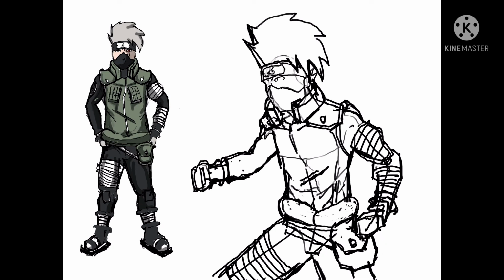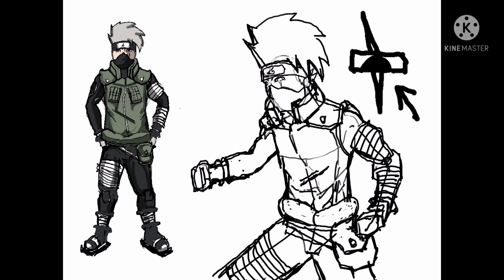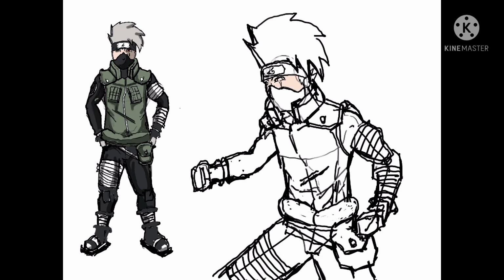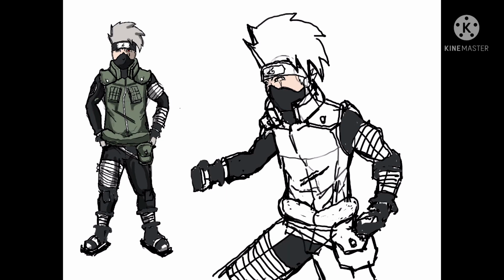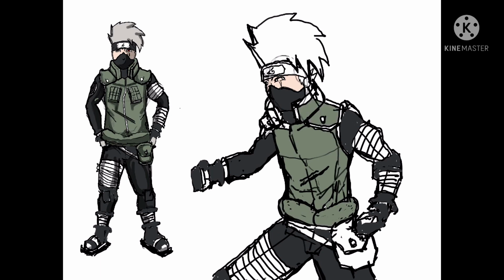And now we're going to be working on the eyes. Again, Kakashi's eyes are more just a square with a little scar, and a little bit of the nose here. It's not going to be super prominent. I probably should have made it more prominent, but I kind of liked how it looked as it is. Right here, we're just going to color. We're not even going to shade as much right now. We're just going right into the coloring.